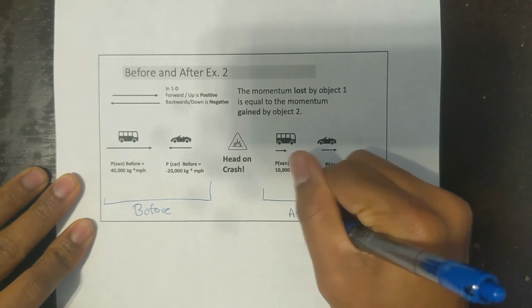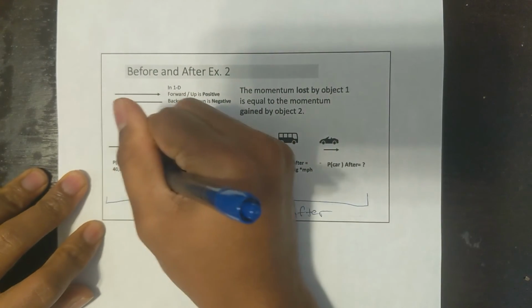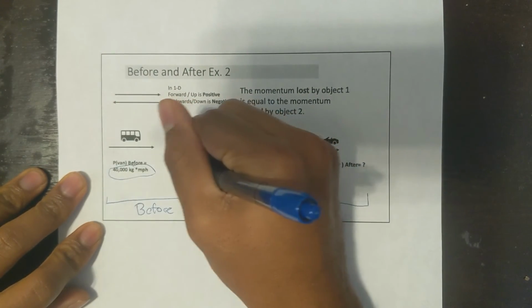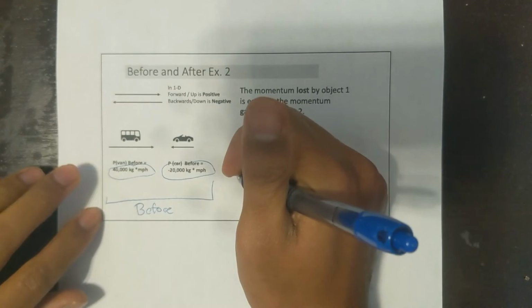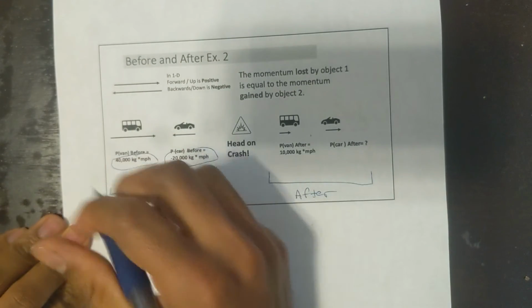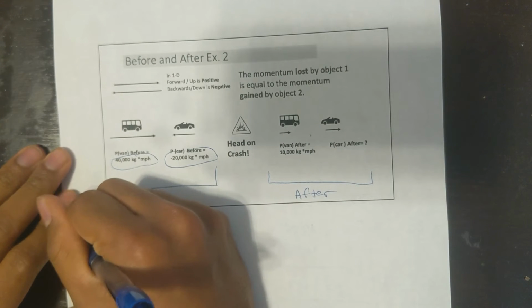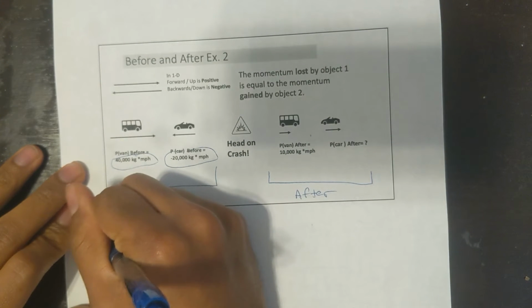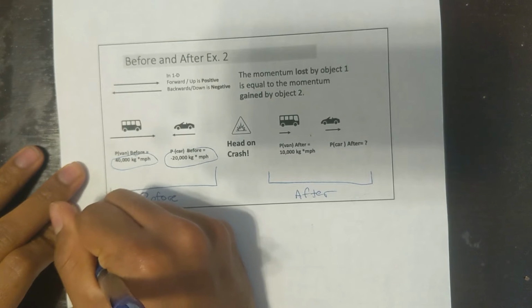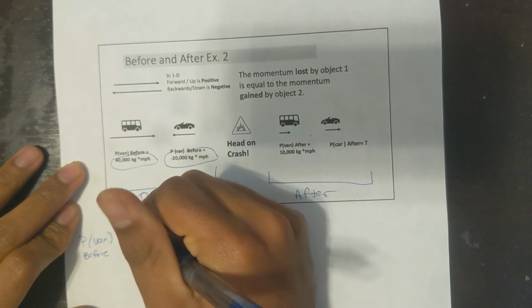So before the crash, we just look at what their momentums are. The van had a momentum of 40,000. So P of the van before is 40,000.